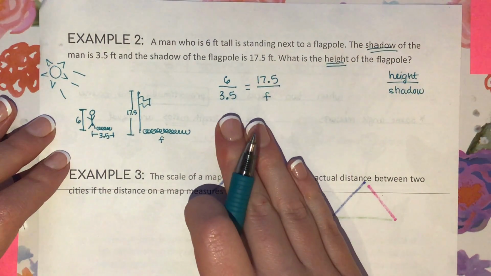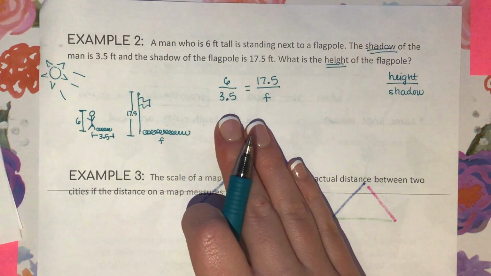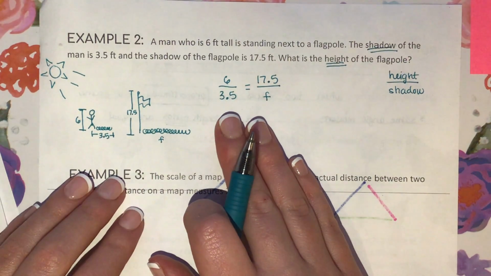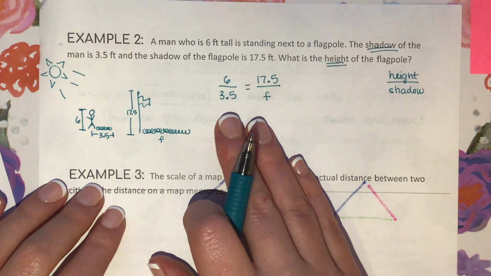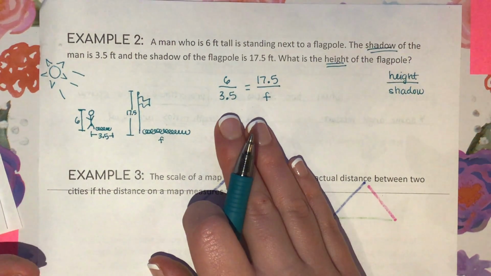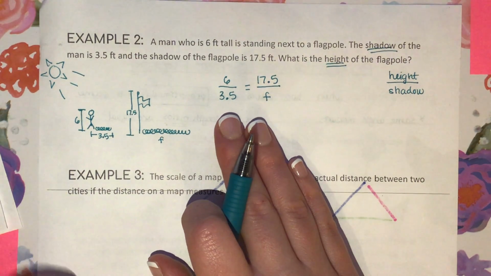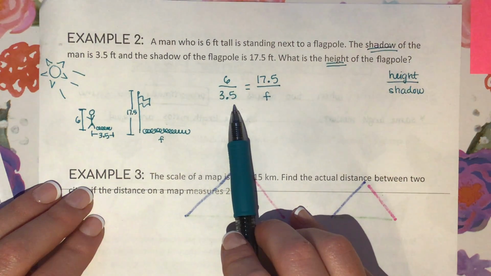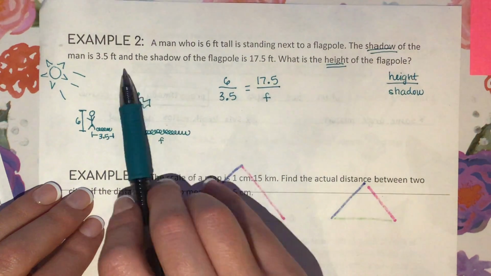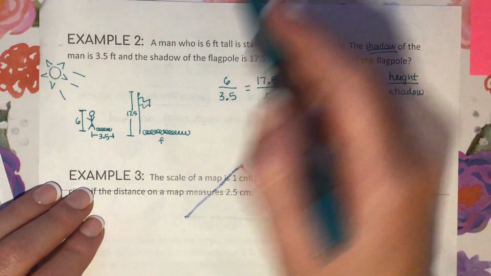Now that you have your proportion all set up, you're able to solve like any other problem. So we're going to cross multiply. So we have, it looks like I did this differently in my notes, so I was just wanting to double check. This is where I made a mistake. You guys, I made a mistake, so let me backtrack a little bit.